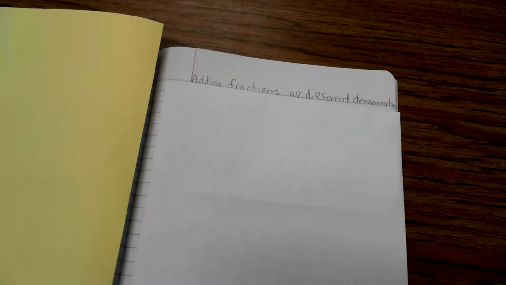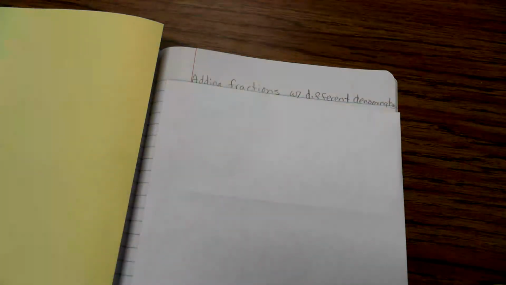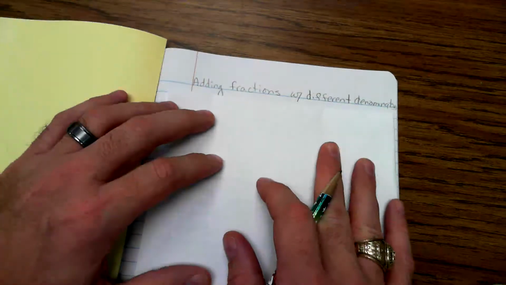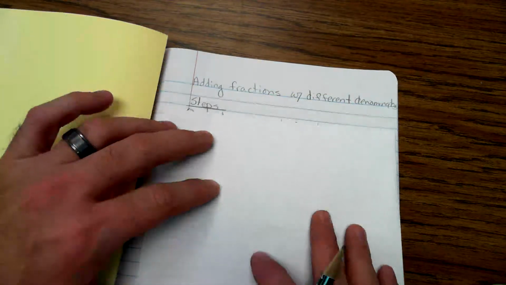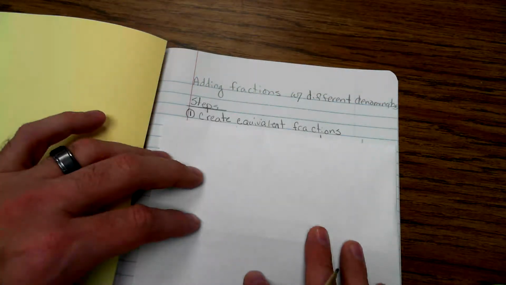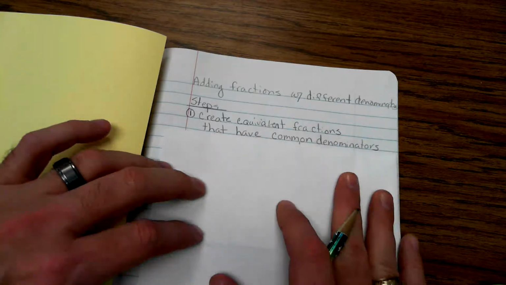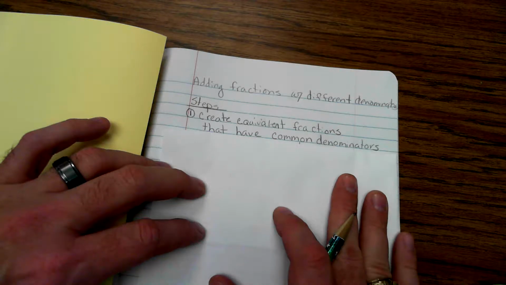Okay, friends. Now we are going to be adding fractions with different denominators. So what I need you to do is go ahead and title the next side of your page, adding fractions with different denominators. Okay, and we're going to write down the steps for these. So here are your steps. Step 1 is to create equivalent fractions that have common denominators. Okay, just like we did before, we had the common denominators.